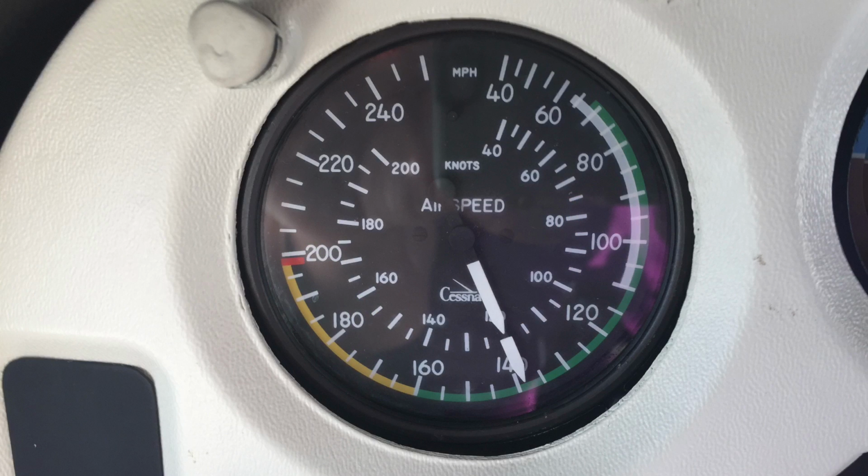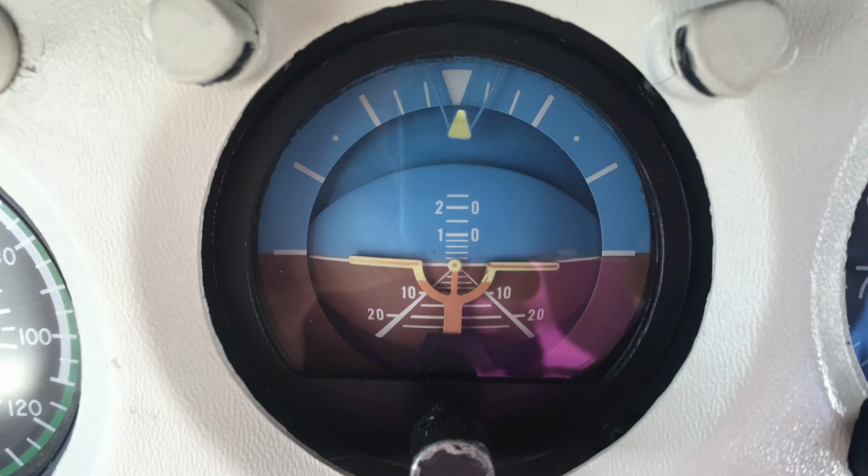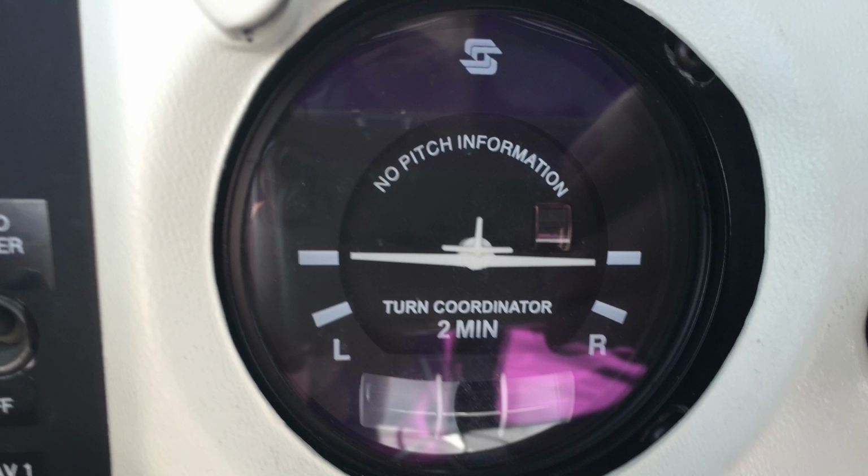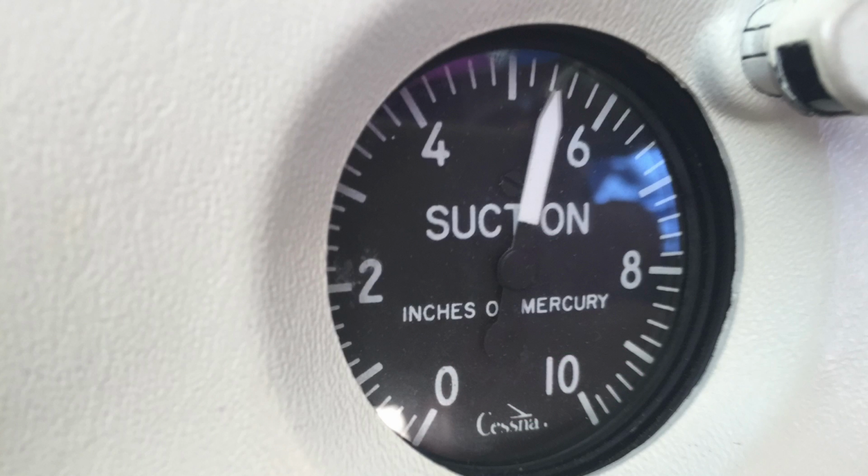And you'll notice on the airspeed indicator, the outside numbers are miles per hour and the inside are knots. And the suction gauge should indicate about 5¼ inches of mercury, that you'll check in the run-up.